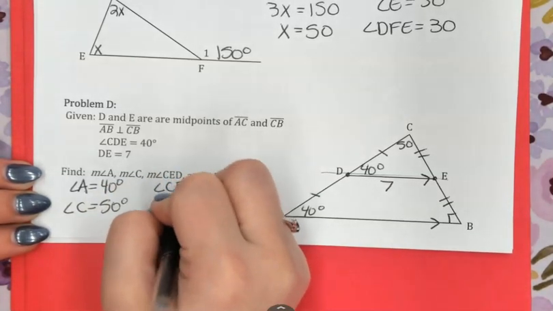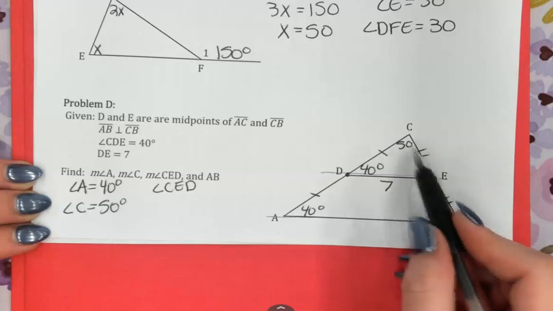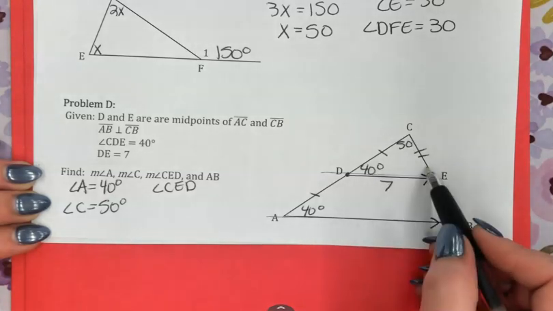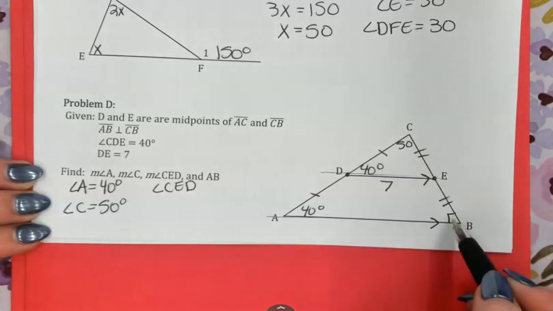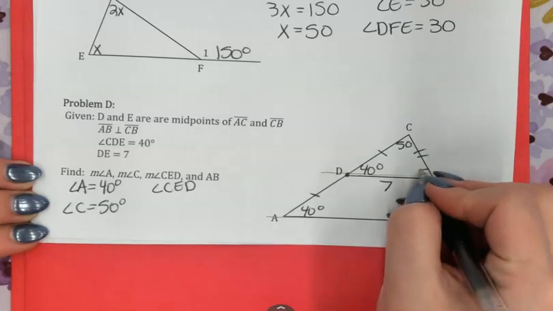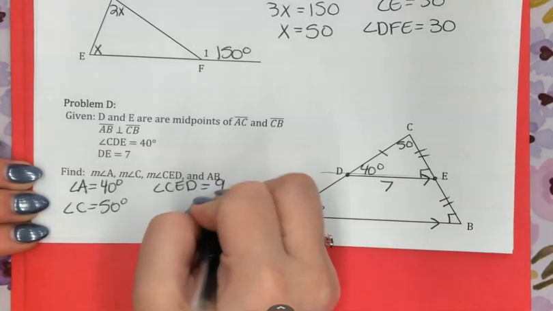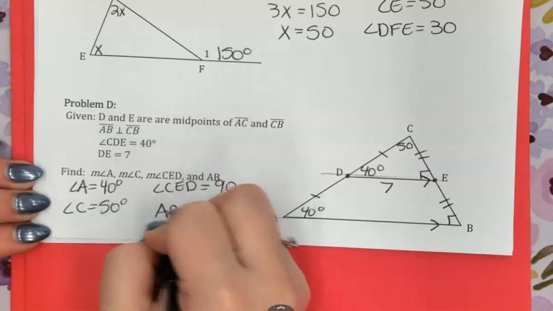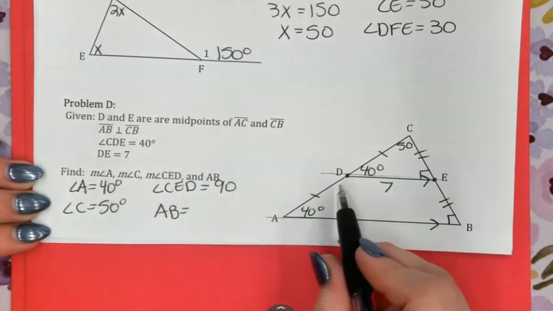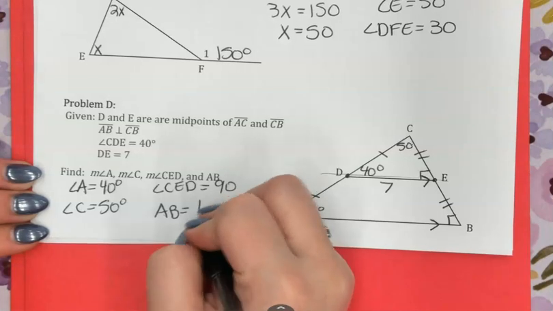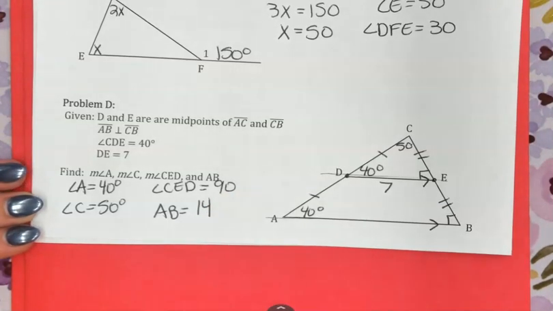For angle CED, you have two options. You've got an upper triangle here, so you could subtract from 180 to find that missing side, or you know that these two are corresponding, so this will also be a right angle. And then lastly, AB is going to be double the length of DE, so that would be 14. And that wraps up our notes on 7.1.